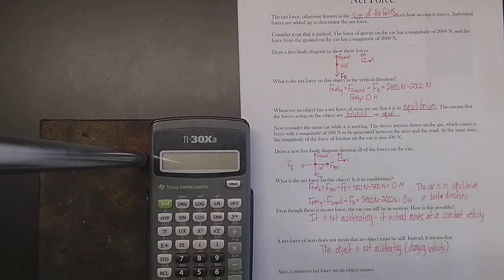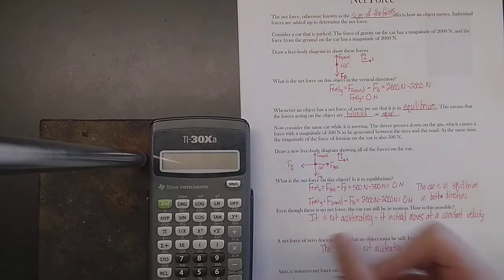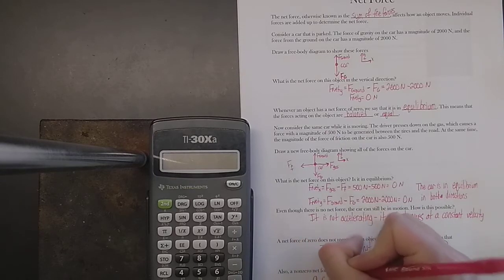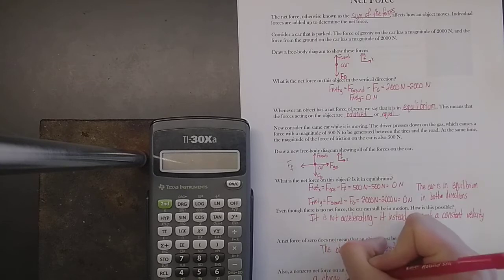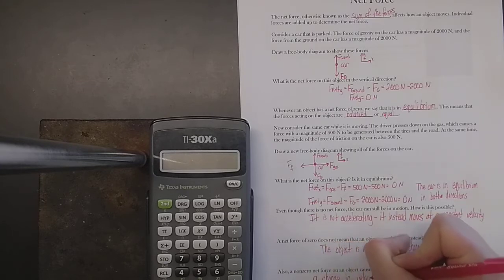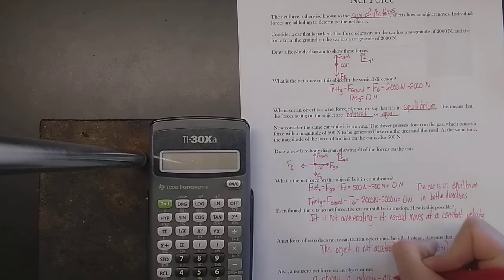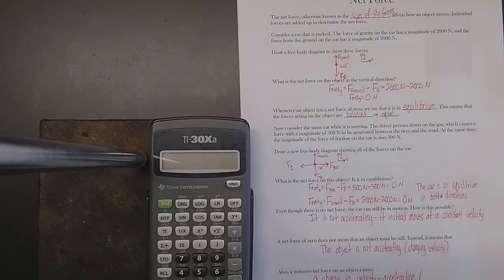A non-zero net force means the object is not in equilibrium, which means the velocity must be changing, which means it must be accelerating. A non-zero net force on an object causes a change in velocity, which we call acceleration. So, we just spent a whole unit talking about how sometimes objects have accelerations. Why do some objects accelerate and some objects don't? The objects that have acceleration have a non-zero net force on them. The objects that do not accelerate, that have a constant velocity, have a net force of 0 on them.